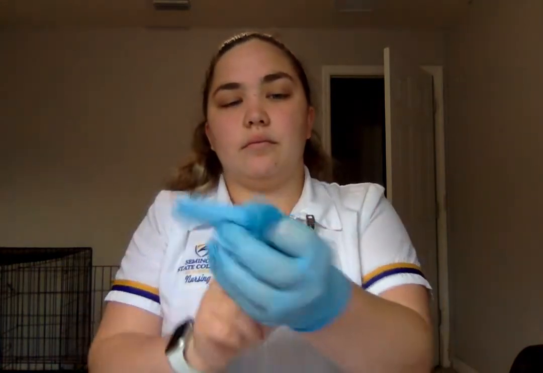So then once she has all the injections given, I'm going to monitor her sites, make sure they don't have any adverse reactions like swelling or redness or anything like that. So I'm going to monitor her injection sites. And then while I'm monitoring her, I'm going to go ahead and remove my gloves. I'm going to perform my hand hygiene. I'm going to throw all my trash away. Then I'm going to go ahead and document that I gave the medication.